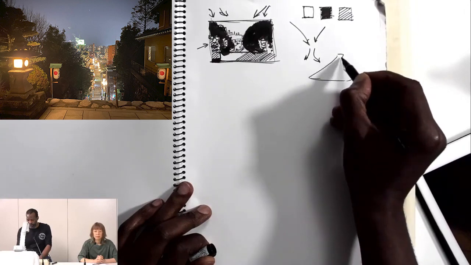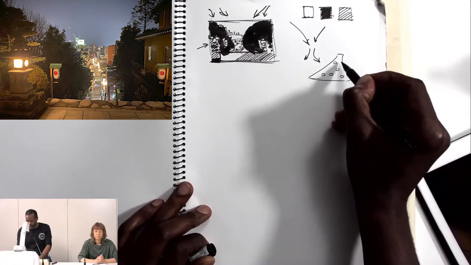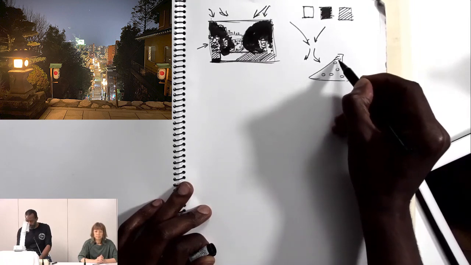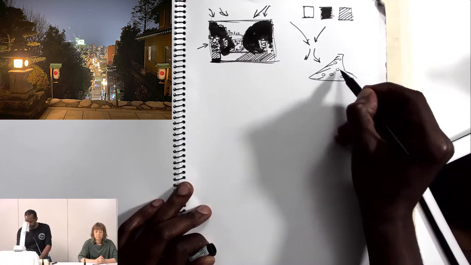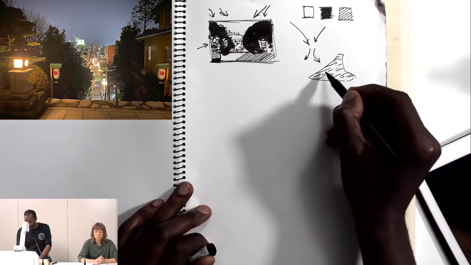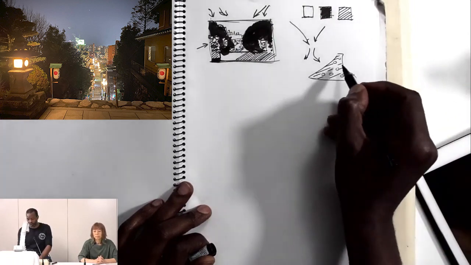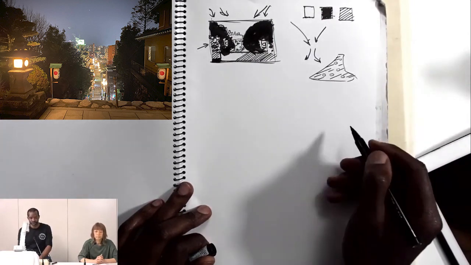This little path in here, I've laid that in pretty much as a mid-tone, but I have patches of white in there to represent those spots of white light, so that it stands out, because obviously there's a contrast between those two.